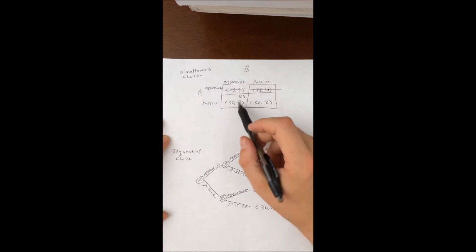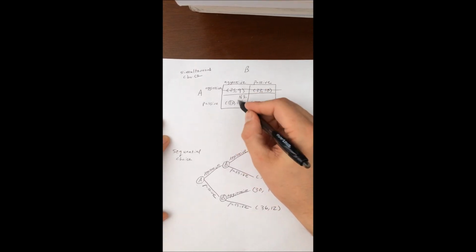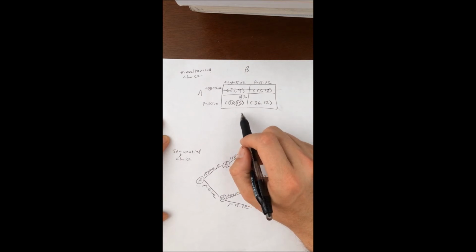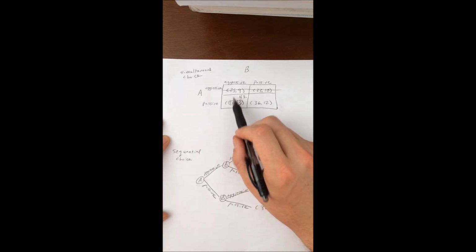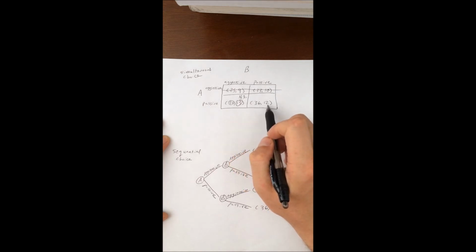Let's check this solution. If we're here, first of all, it's impossible for A to deviate, but can B deviate and make themselves better off? Can they play passive and be better off? No. So we have an equilibrium there.